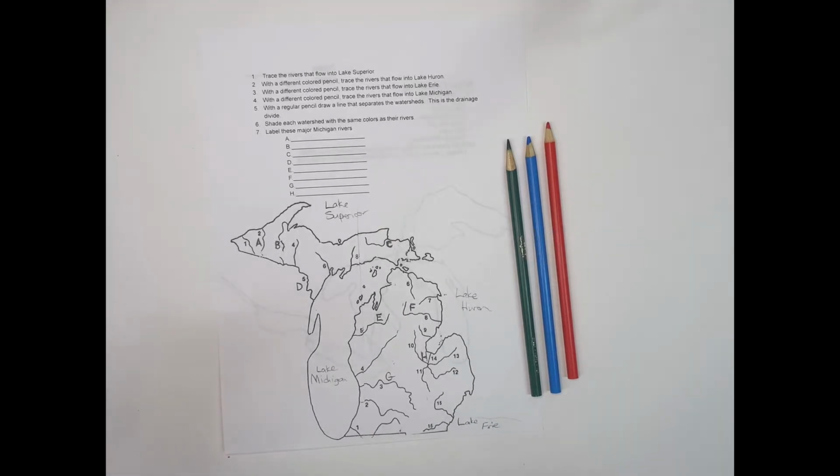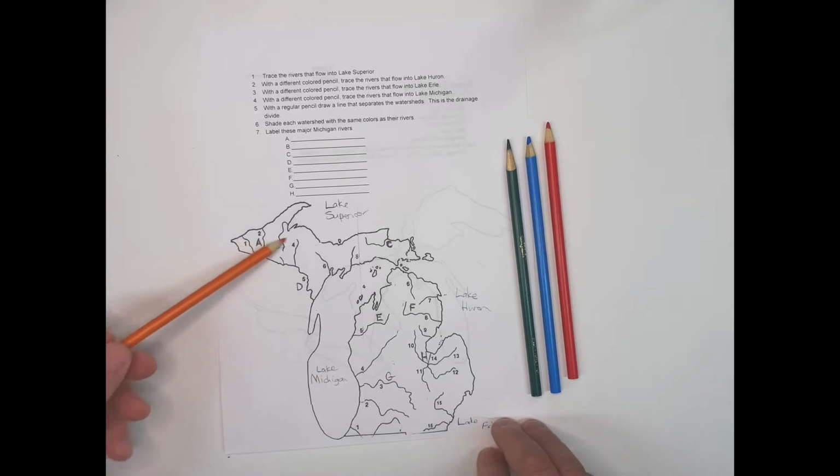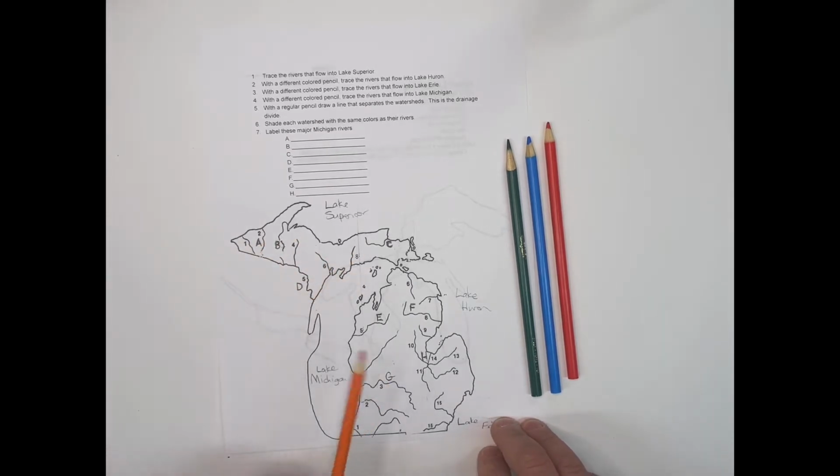Welcome back. Today we're going to take a look at the major watersheds of Michigan. A watershed is the area of land that's drained by a river.